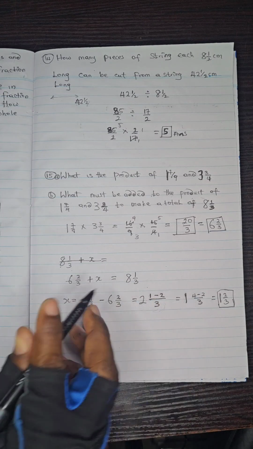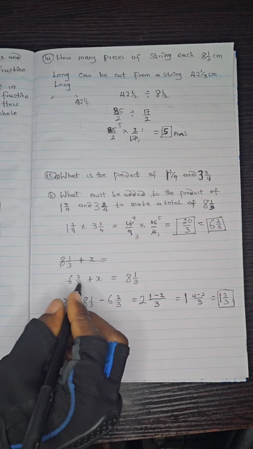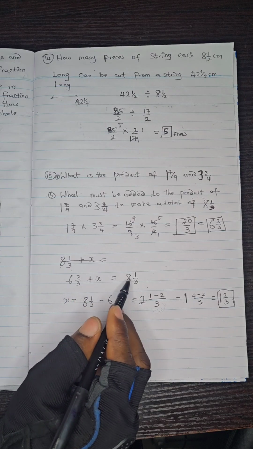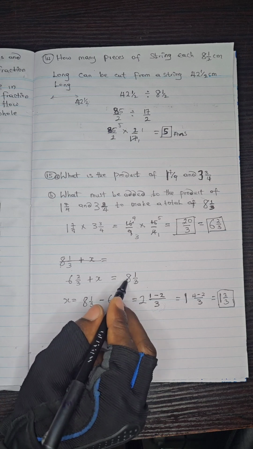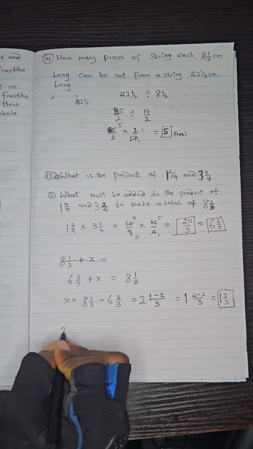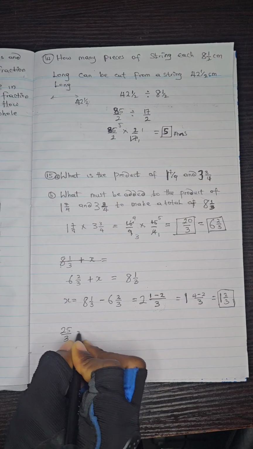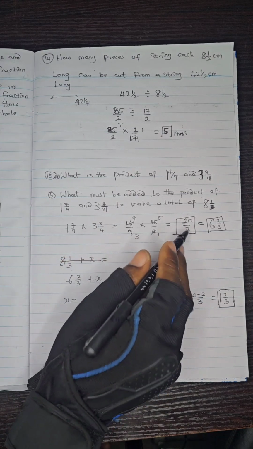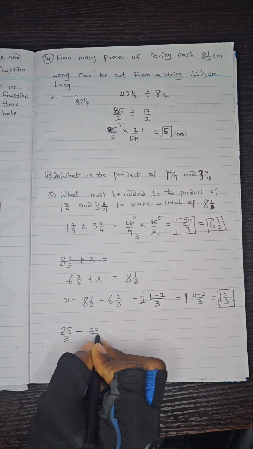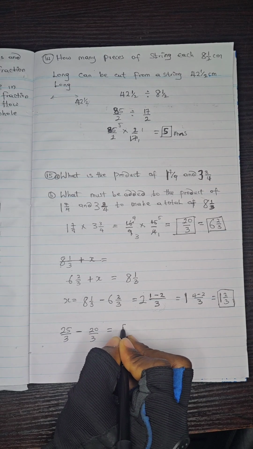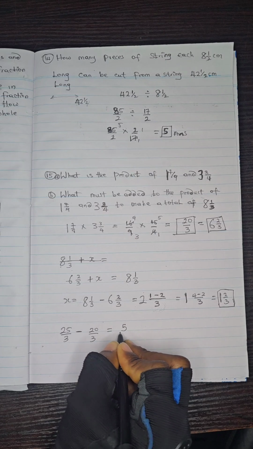For those that want to be sure that we got this correctly, let me change this to a mixed fraction. This 8 whole number 1/3, I'll change it to an improper fraction. I will have 3 times 8, 24, 24 plus 1, 25. So I'll have 25/3 minus whatever I got here, 20/3. So it will give me 5/3.